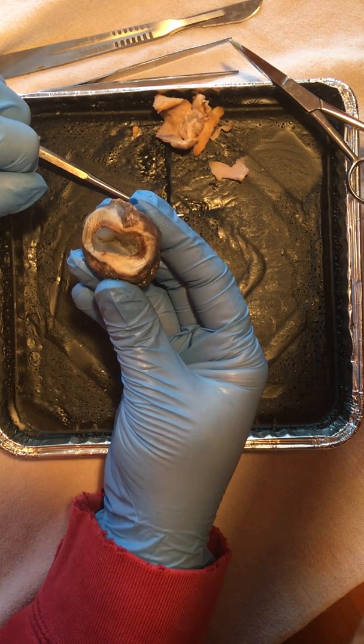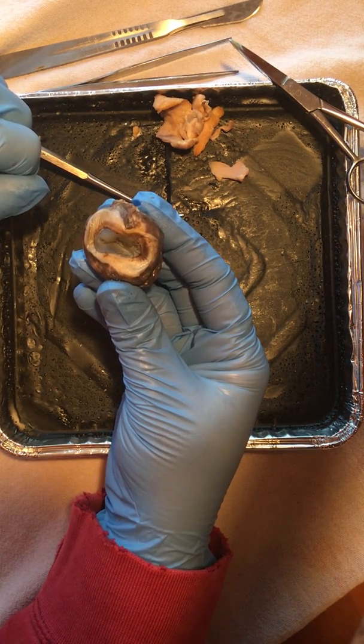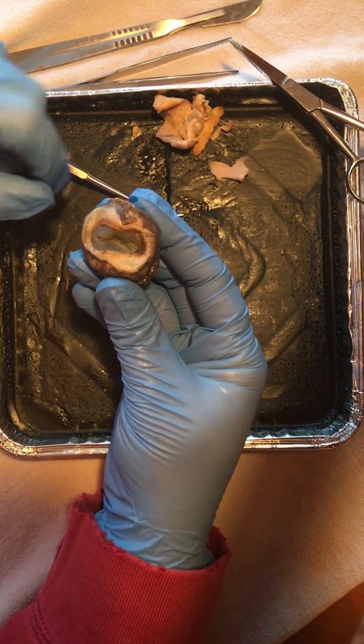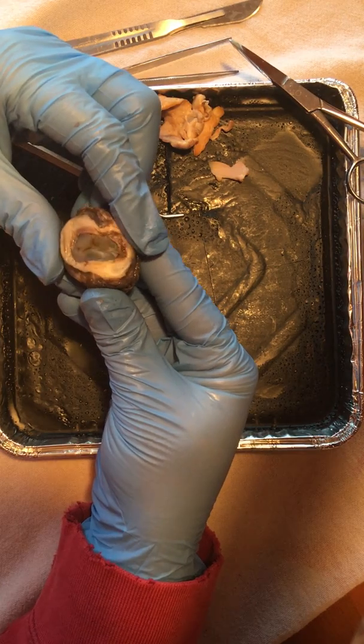Good afternoon. This is for A&P Lab for North Dakota State for the paramedic program. Today we're going to be dissecting a sheep eye. It's also very similar to the structures of a cow eye as well.